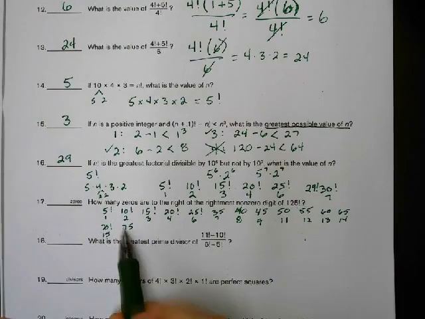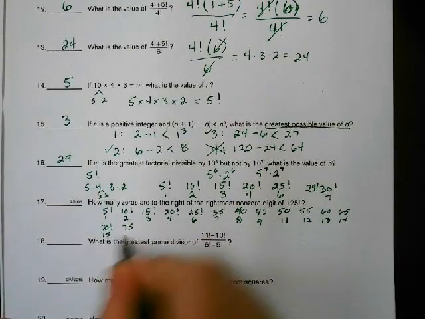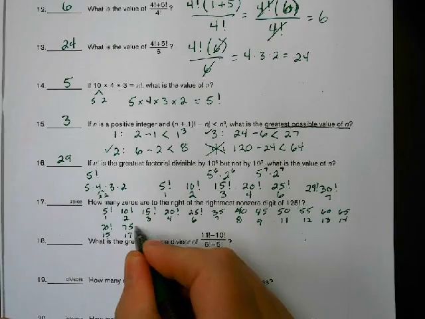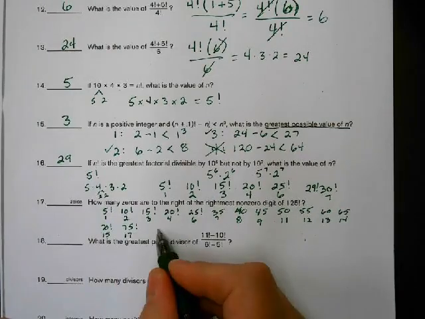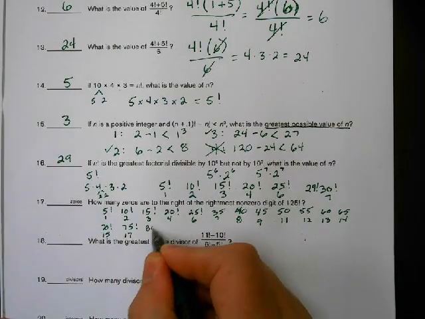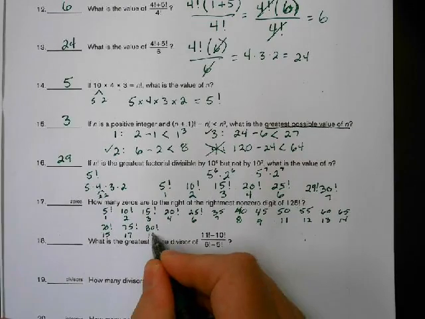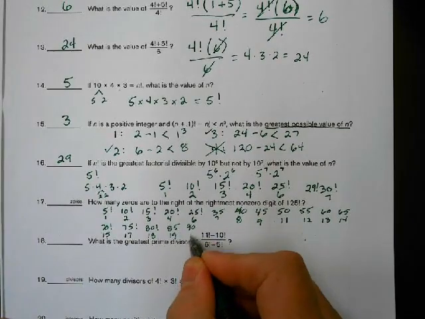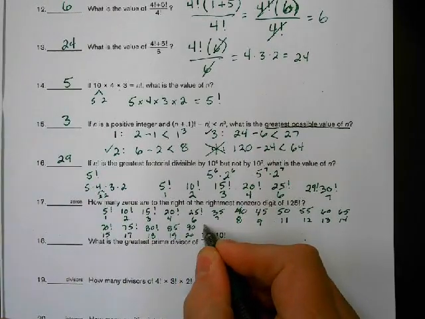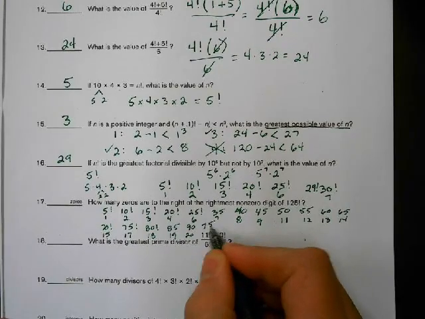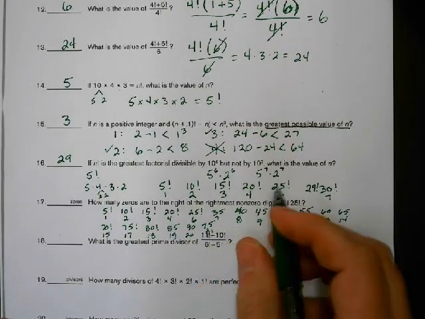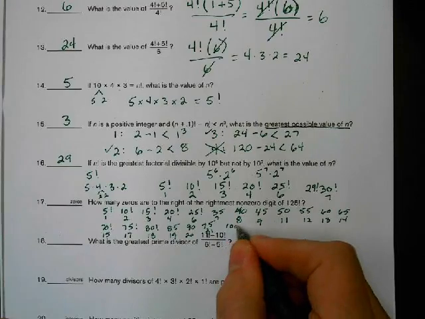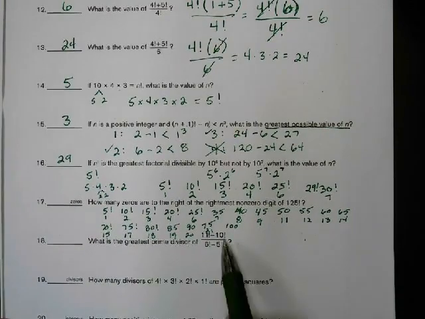So now we're up to, what are we up to? 17. Then 80. That gives me 1 more. 18. 85 gives me 1 more. 19. 90 gives me 1 more. 20. 95 gives me another one. There's 21. 100. 100 is 4 times 25, so I get 2 5's out of that one.